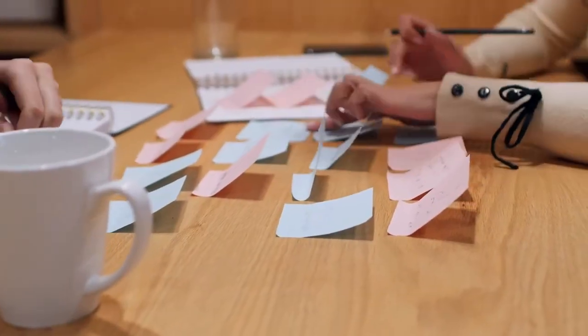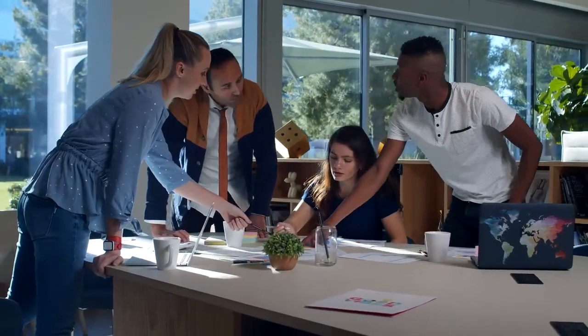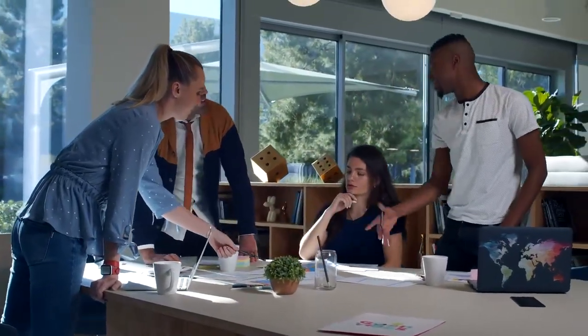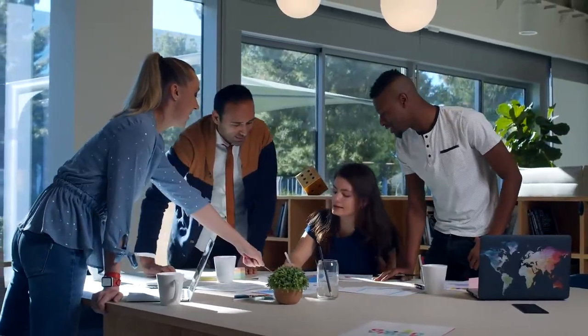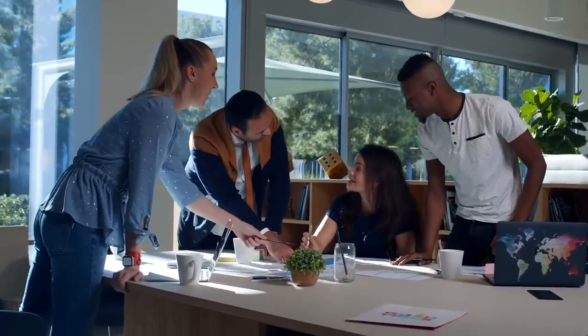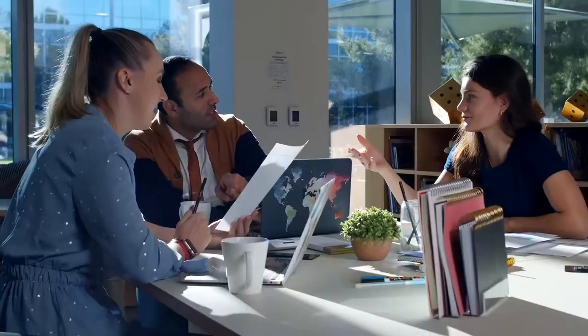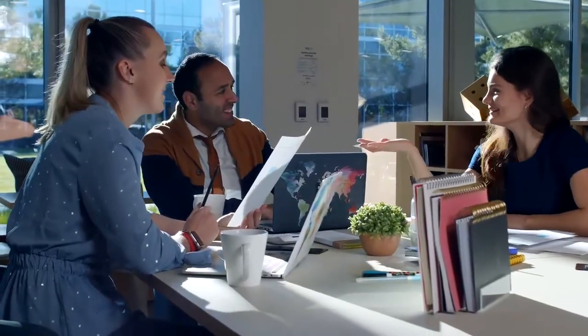The first mistake is neglecting to set up custom intake forms. Clio Grow allows you to tailor forms to capture exactly the information you need, but beginners who rely on default forms may miss critical client details, leading to incomplete records or delays.